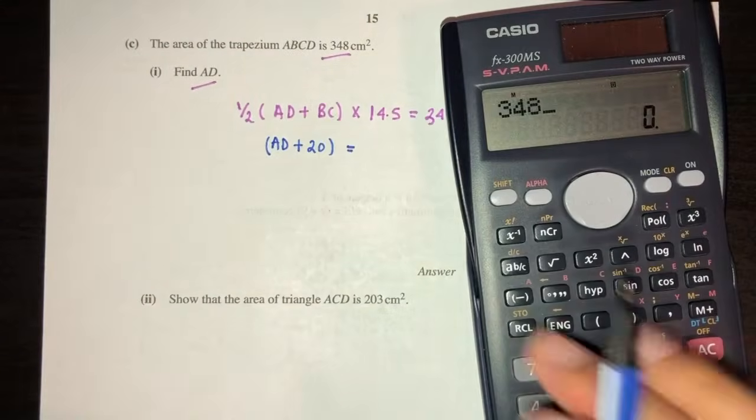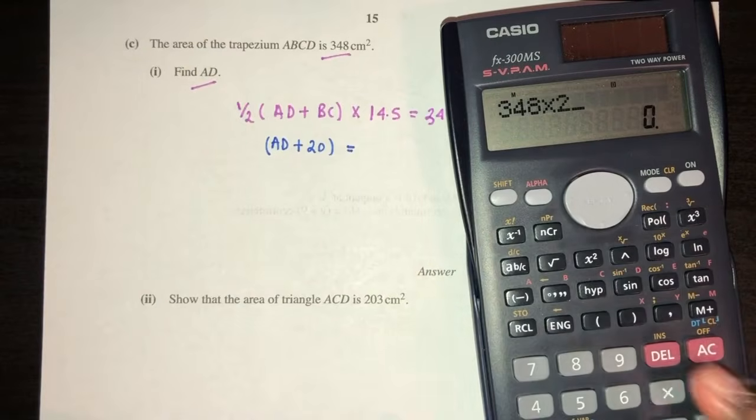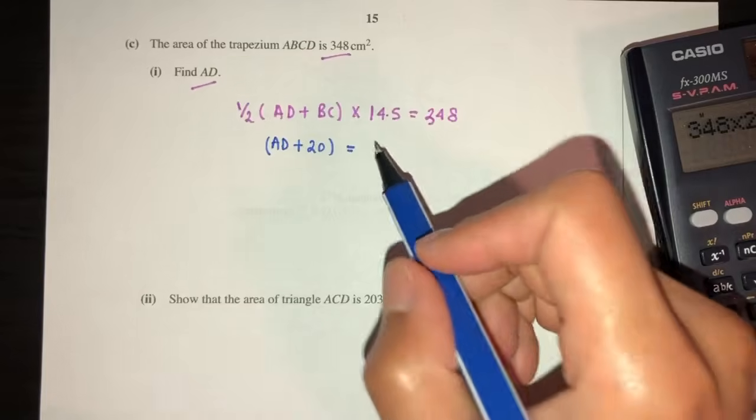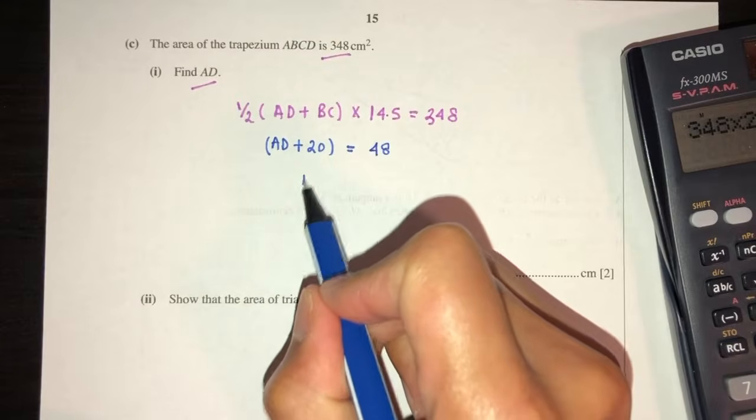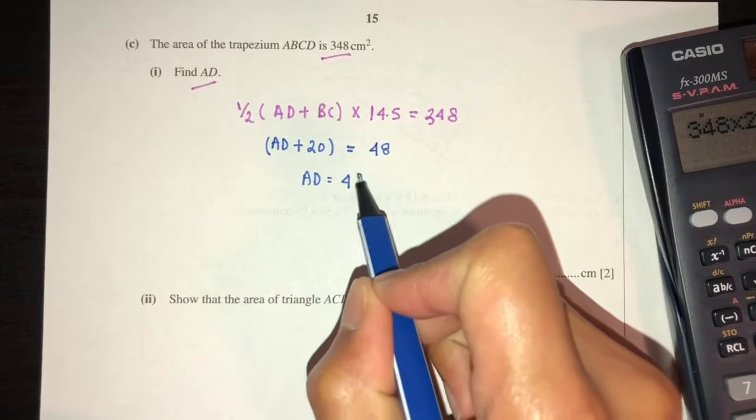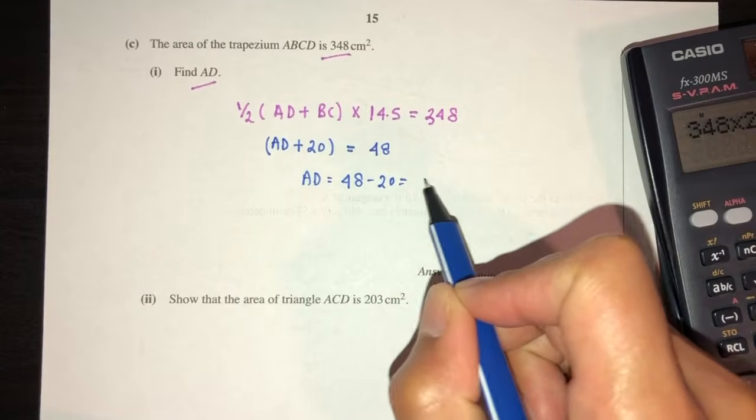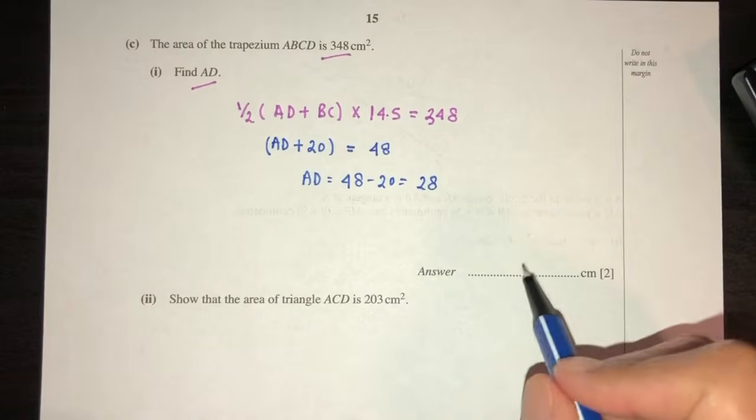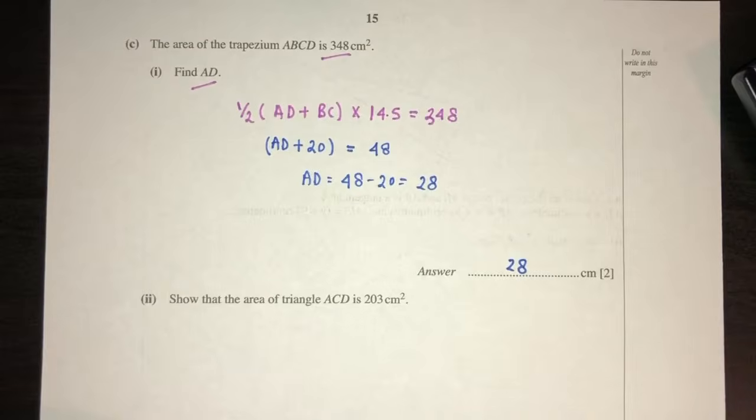That will be 348 times 2 divided by 14.5, that will be 48. So AD is equal to 48 minus 20. That will be 28. So the answer is 28 for the length of AD.